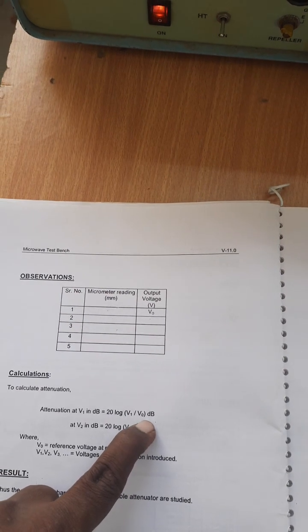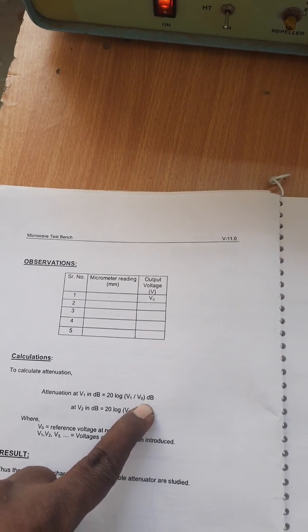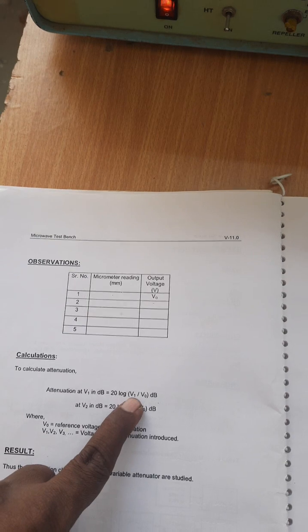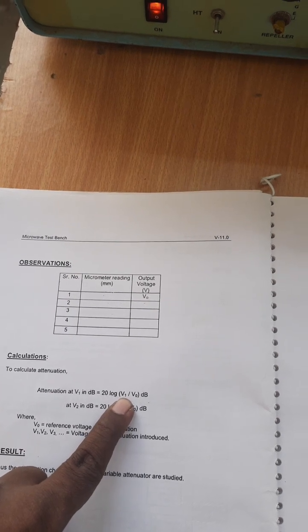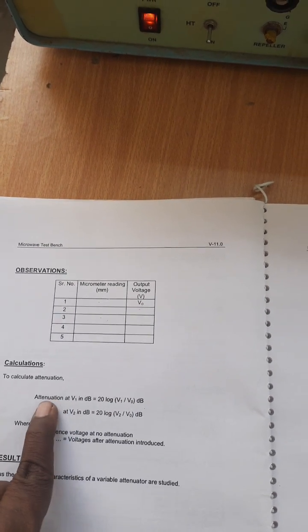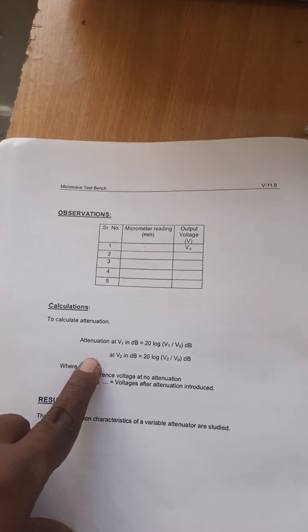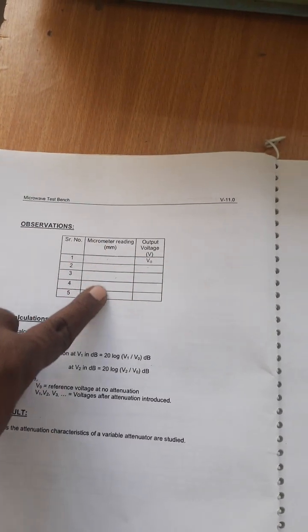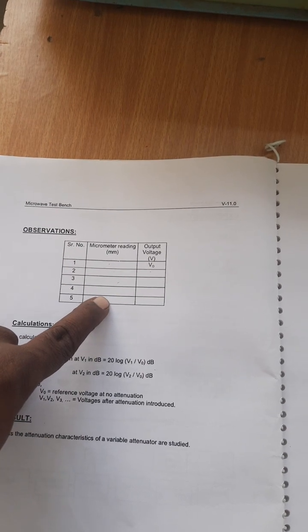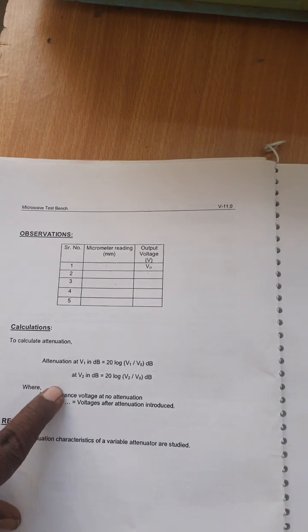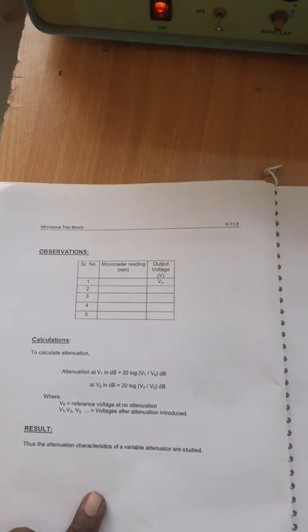So I know the value of the initial reading, the first reference reading, that is V0, then V1 after changing the attenuator position, then I will calculate the attenuation in dB. So for different micrometer readings on the attenuator, I will observe different attenuation values, right?